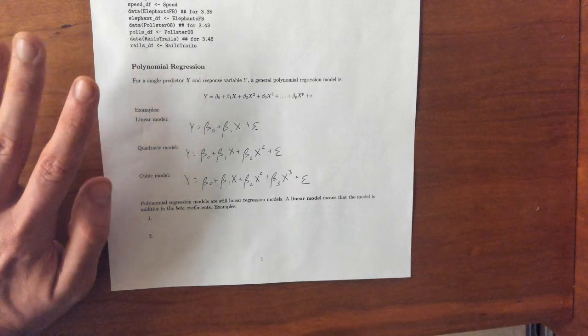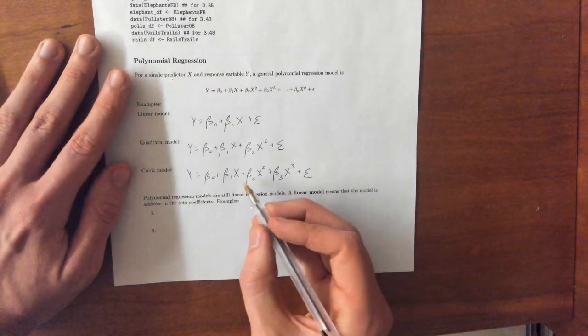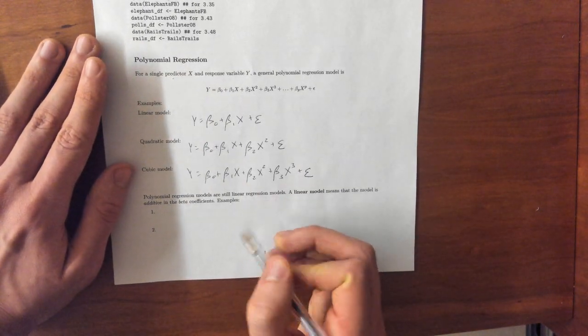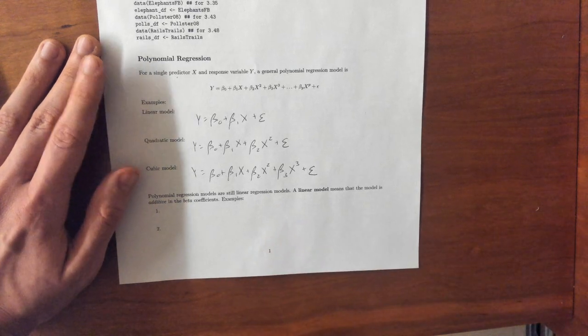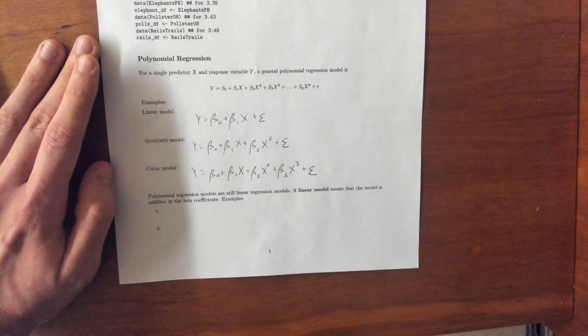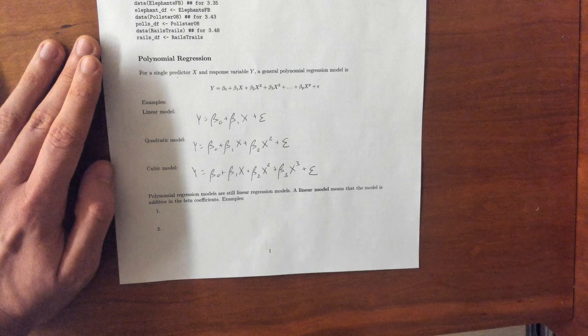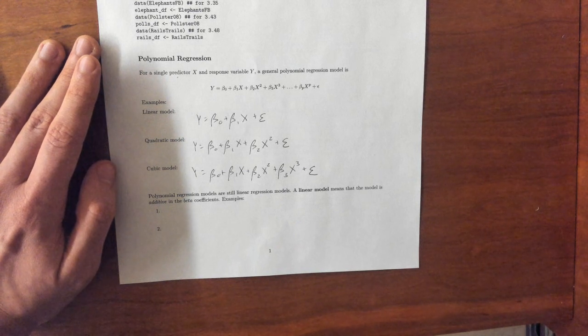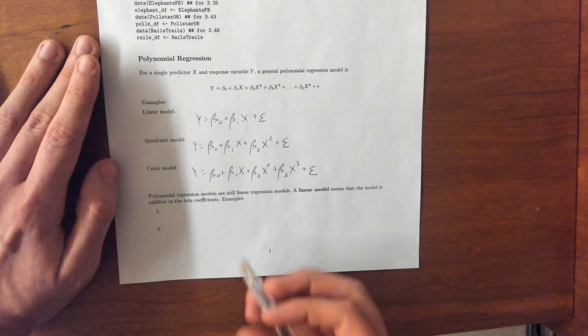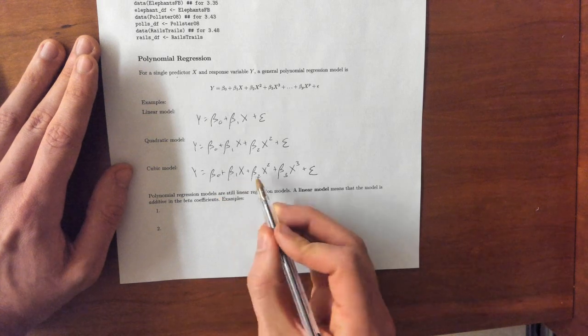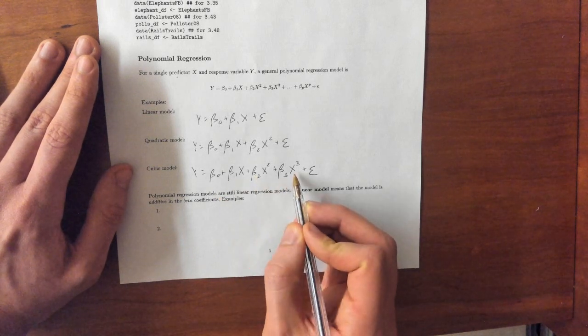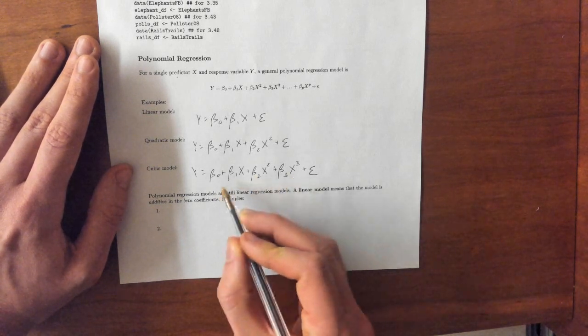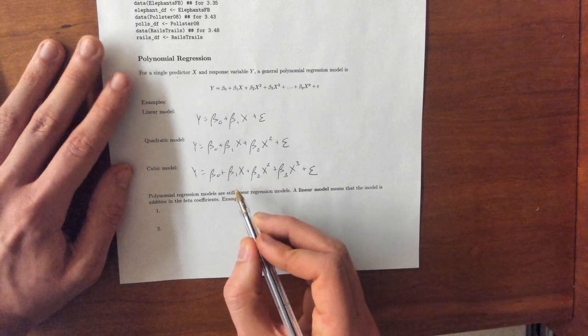Polynomial regression models are still linear models, and this is kind of an unfortunate use of terminology, I think, in that in stats a linear model just means that the model is additive in the beta coefficients. So even though x gets cubed, this still qualifies as a linear model.